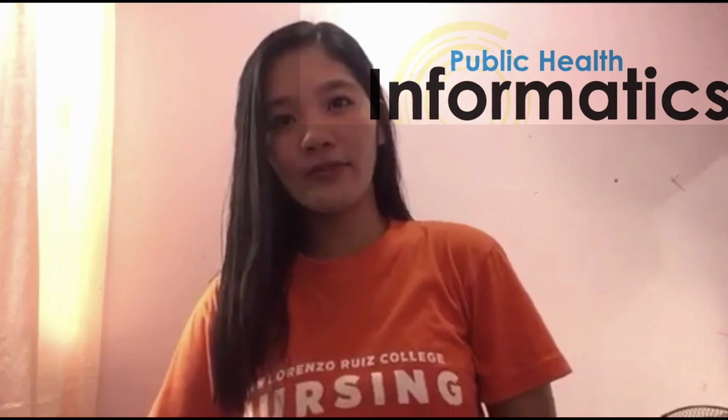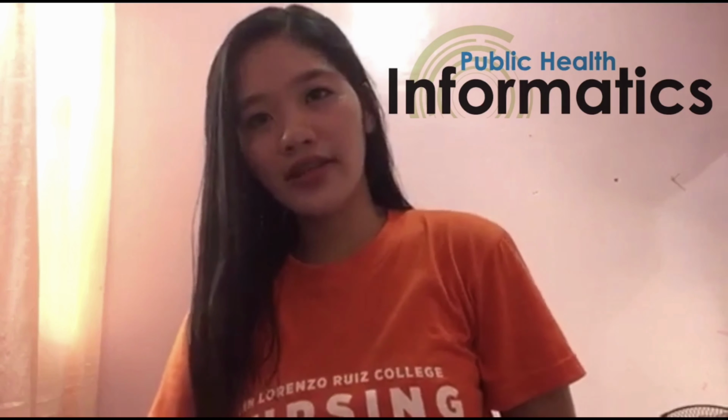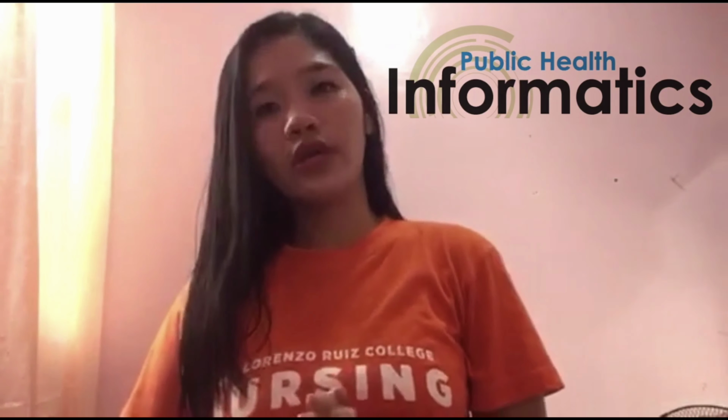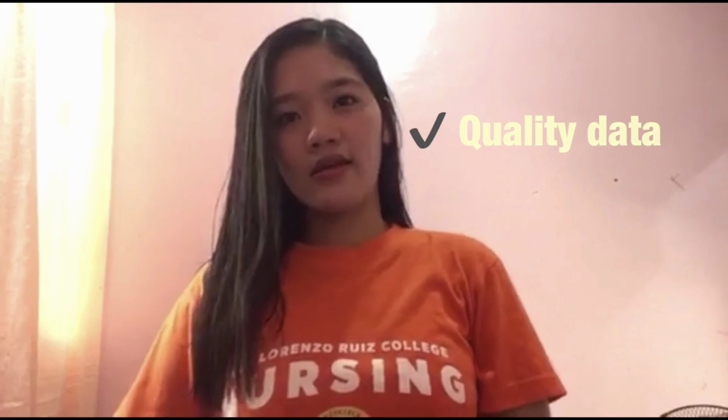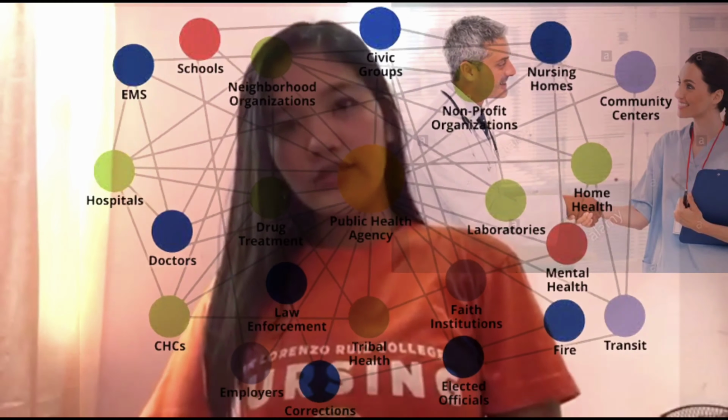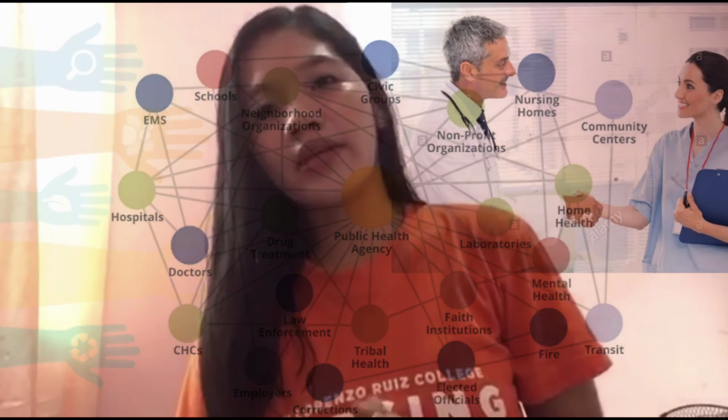Public health informatics assures that the right technologies are used to improve the timely delivery of quality data and access data for data-driven decision making. It builds bridges across public health work areas by translating these communities, creating opportunities for interoperable information pathways.